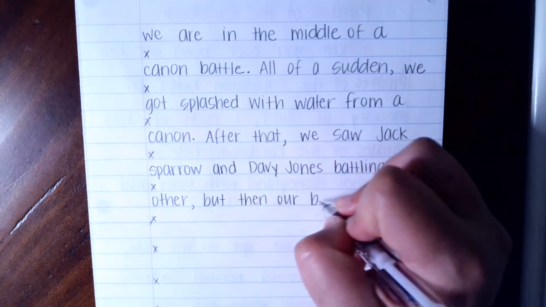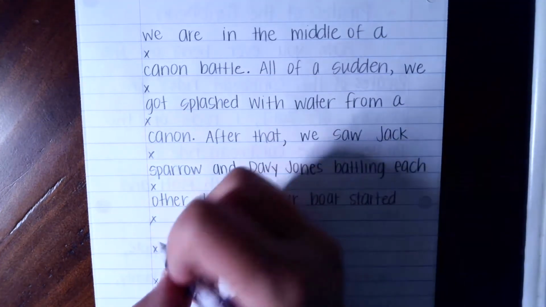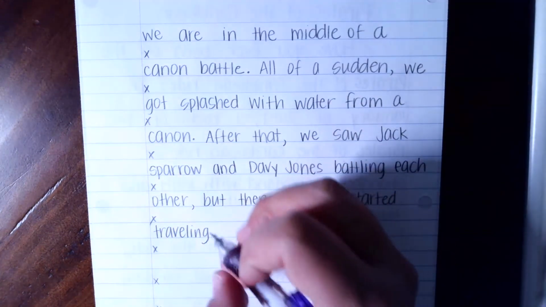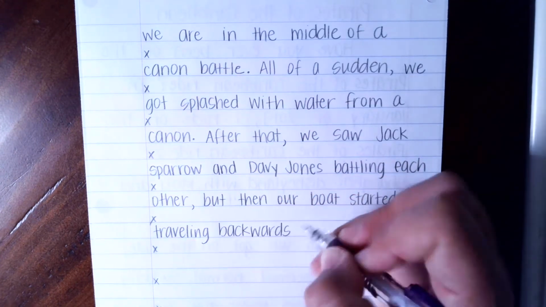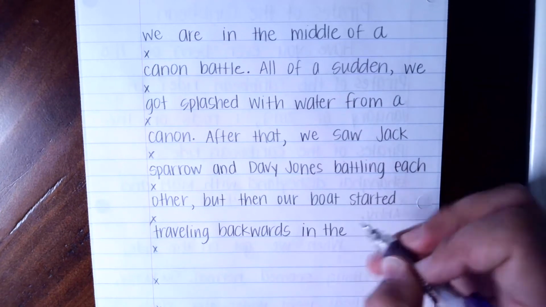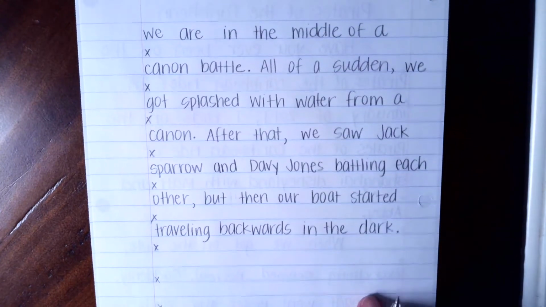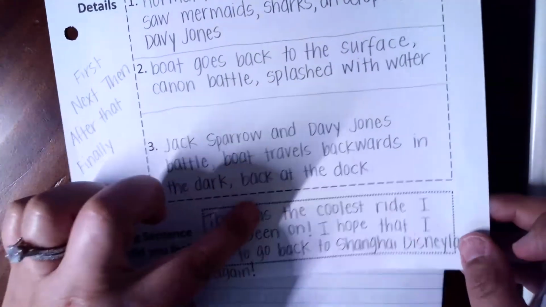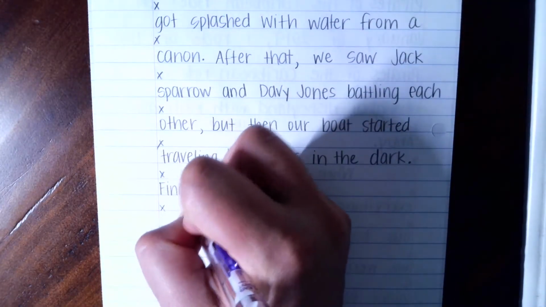Our boat started traveling backwards in the dark. Okay, so I got that Jack Sparrow and Davy Jones were battling, the boat travels backwards, and then we end up back at the dock. I'm going to use that finally time order word.